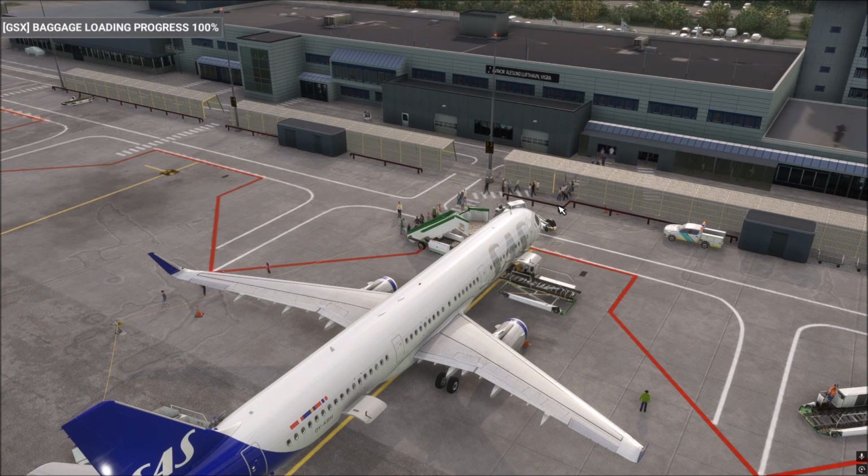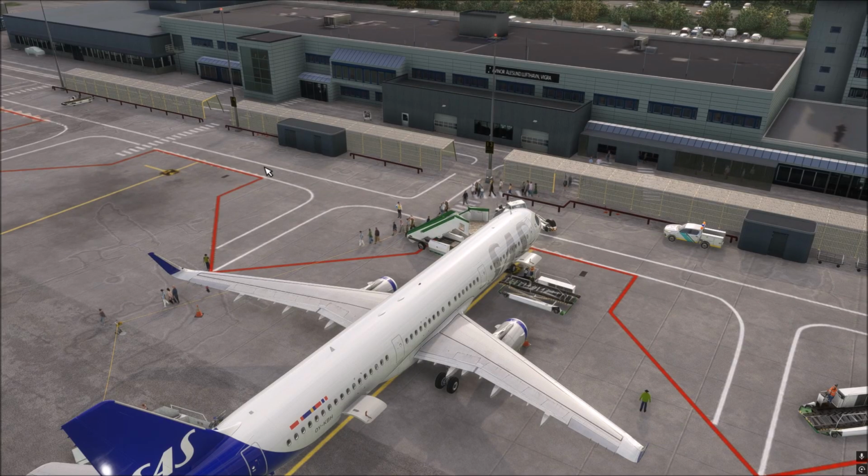They're doing this quite accurately because I have a GSX profile for this airport. And this is a nicely detailed freeware airport, and there is a GSX profile. You would need the GSX profile for any particular airport you've got installed.